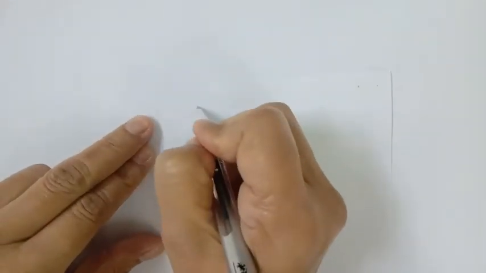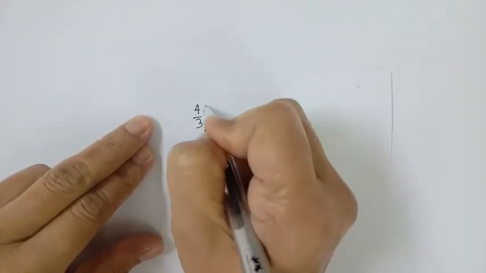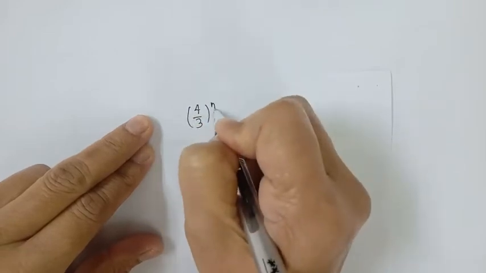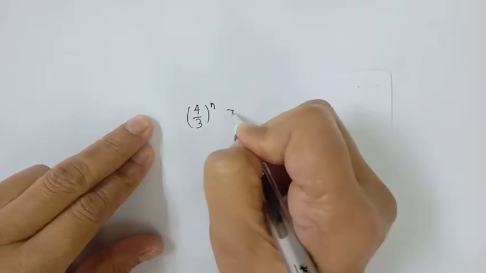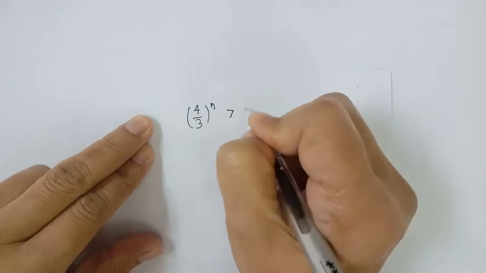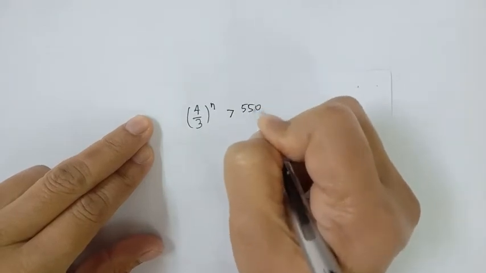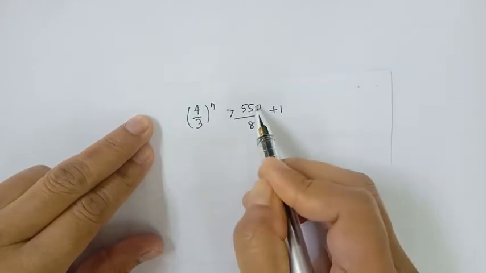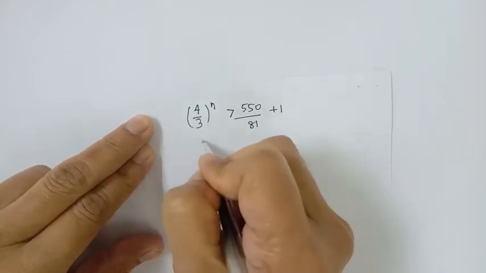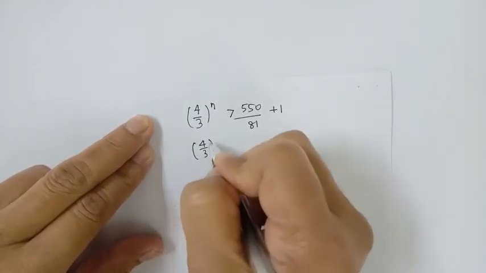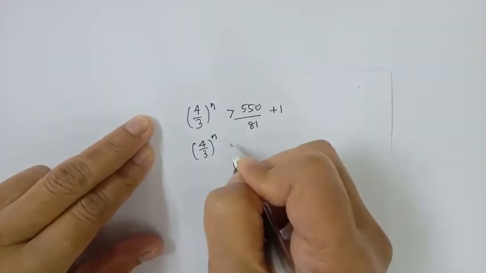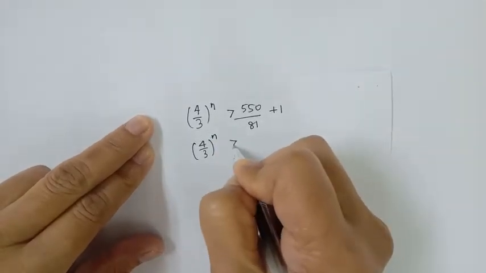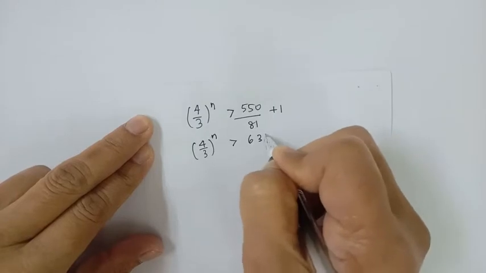We get 4/3 power of n more than 550 over 81 plus 1. So 550 over 81 plus 1, we get 4/3 power of n more than 631 over 81.